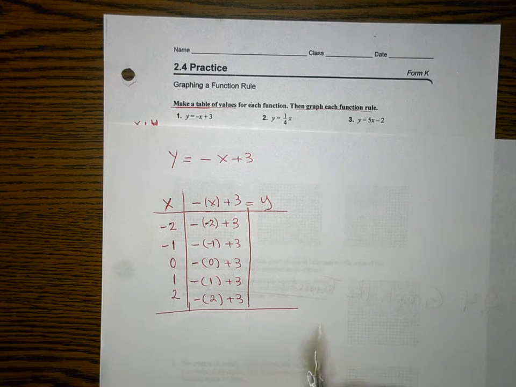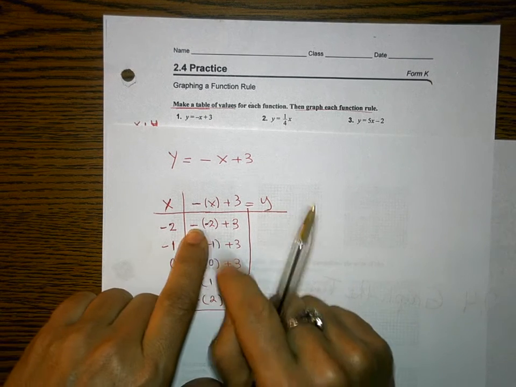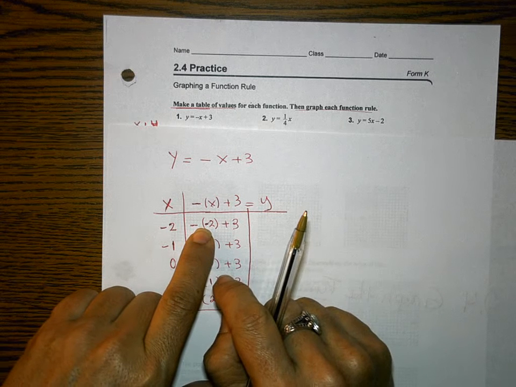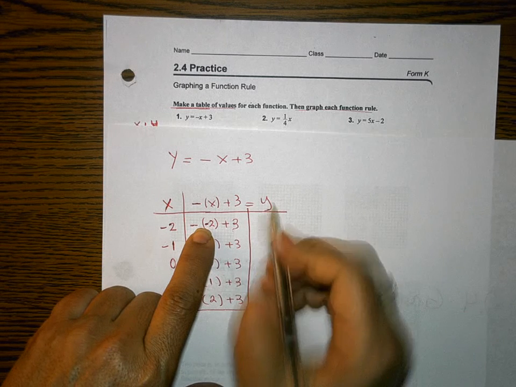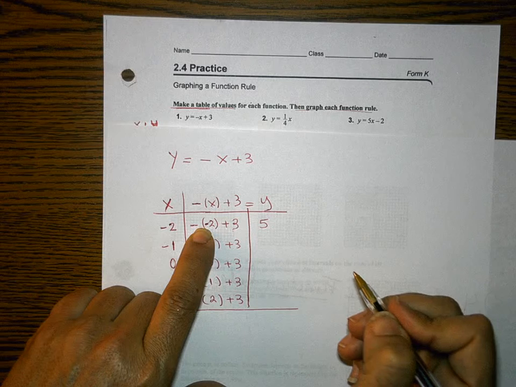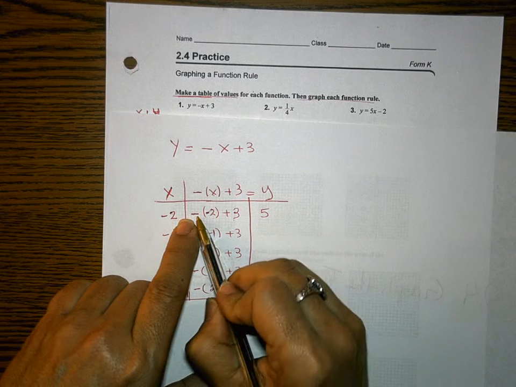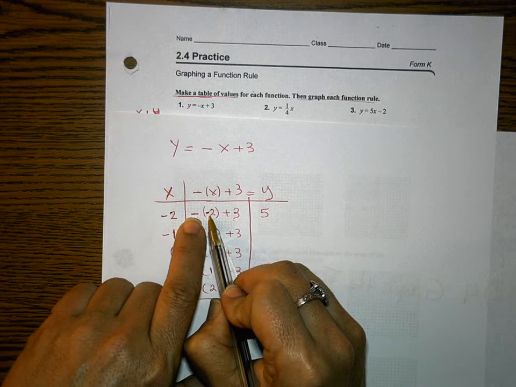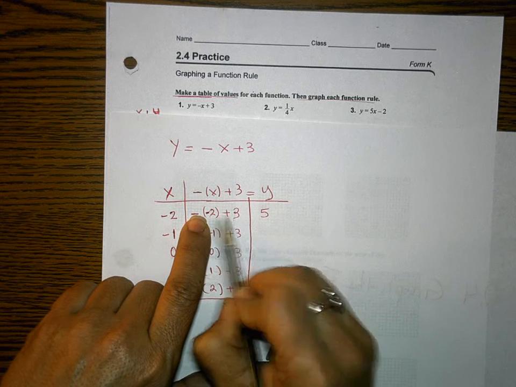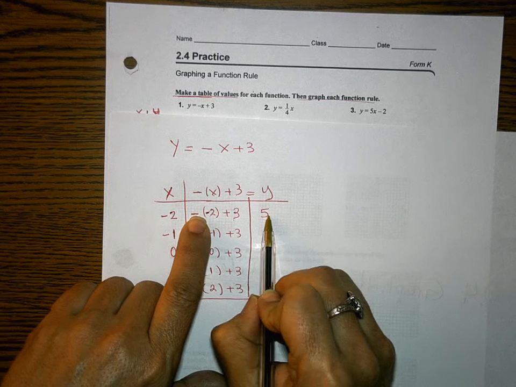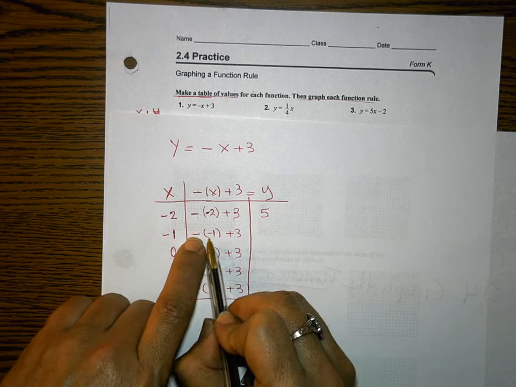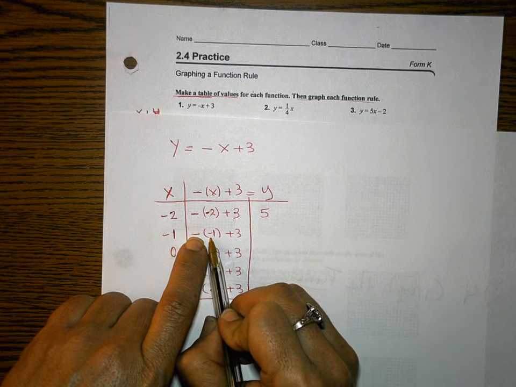Now let's calculate it carefully. Negative times a negative 2 is positive 2. And then you add a 3, you get a 5. Let's do it again. A negative times a negative 2 is a positive 2, and positive 2 plus 3 is a positive 5. A negative times a negative 1 is a positive 1.